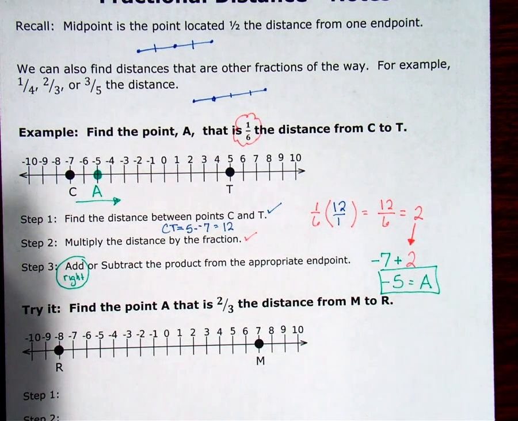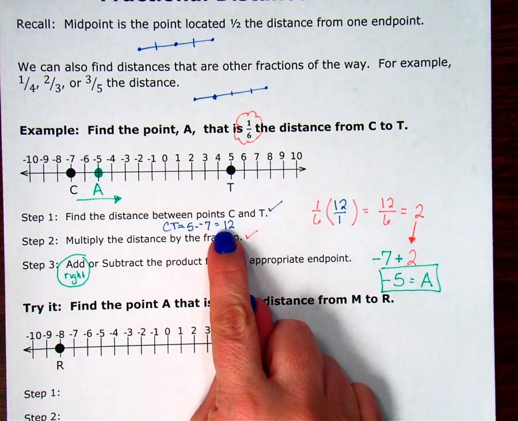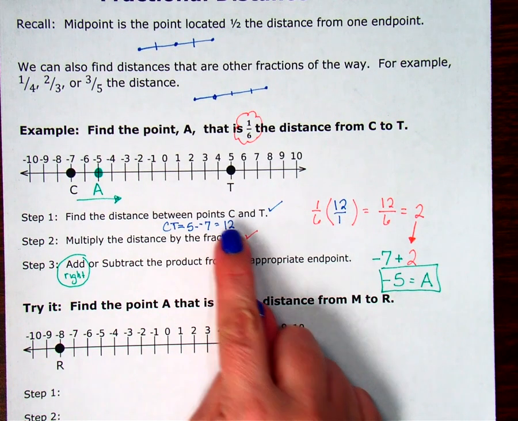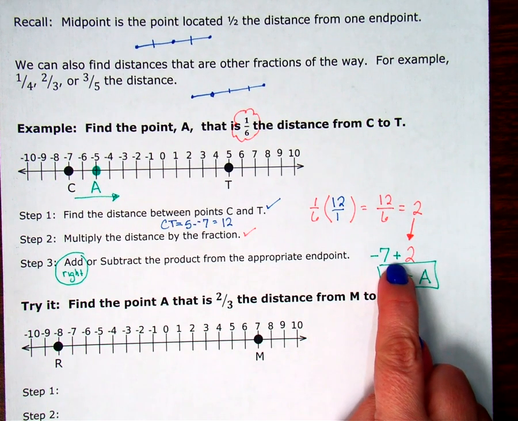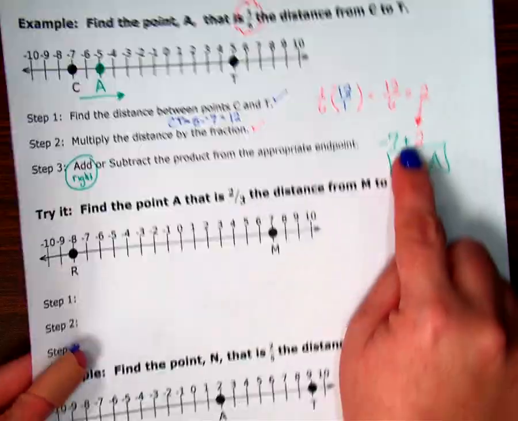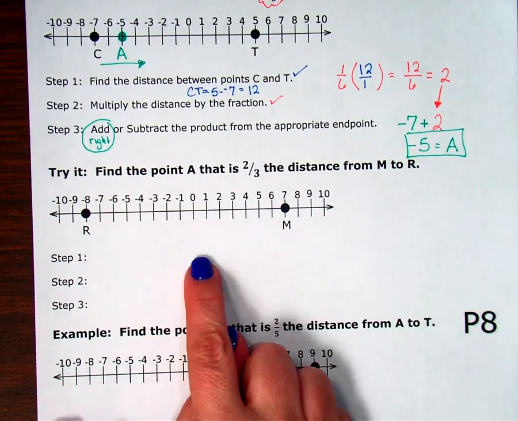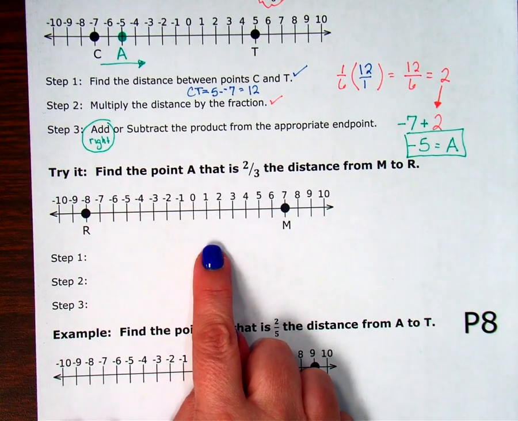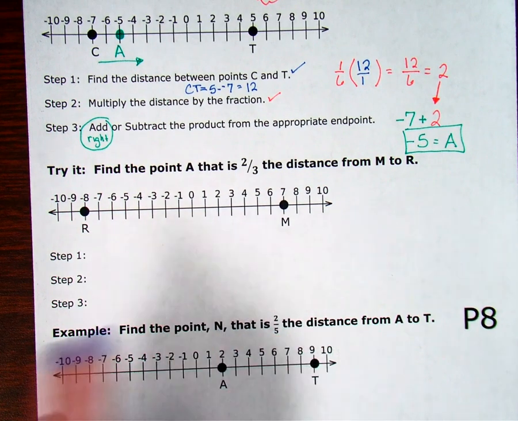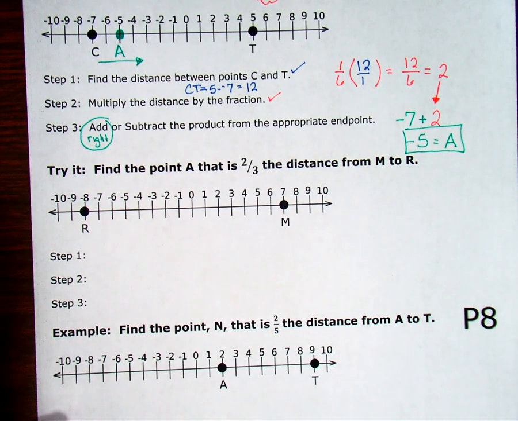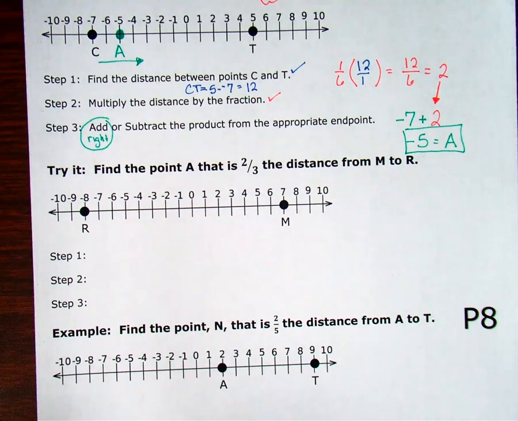Okay, let's do another example. So again, first, find out how long it is from one endpoint to the other. Multiply that by a fraction, and then add or subtract from the beginning of your segment. Okay, so you might want to pause the video and try this second one and see how you do, and see if you get the same answer that I do. All right, so if you paused your video, let's see if you get the same answer I get.